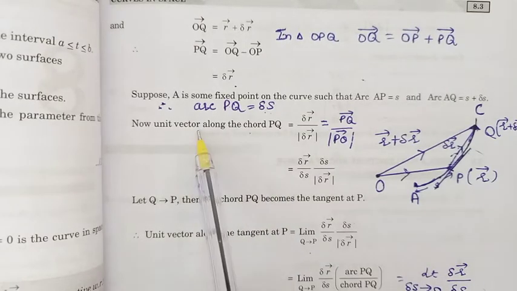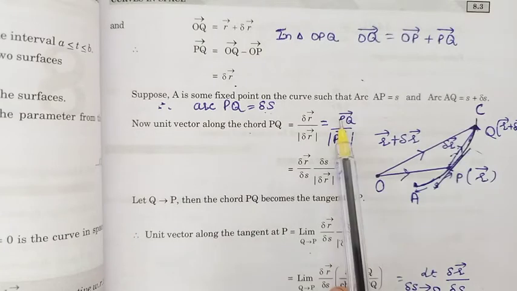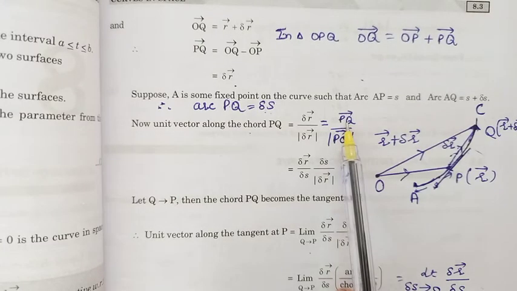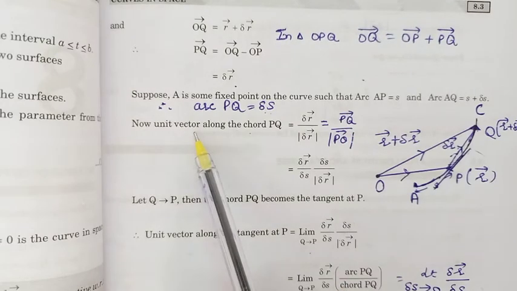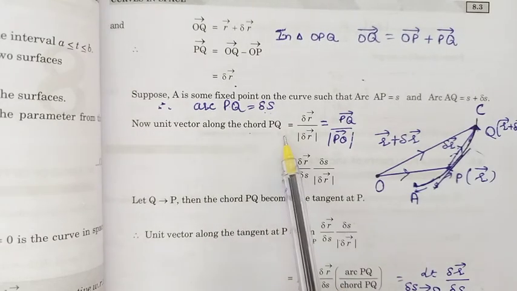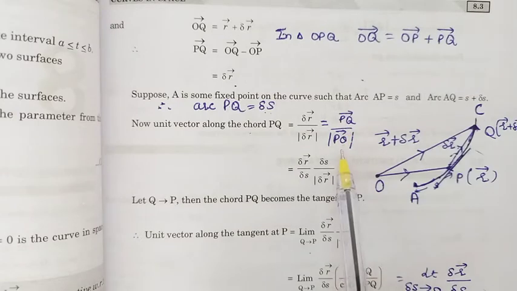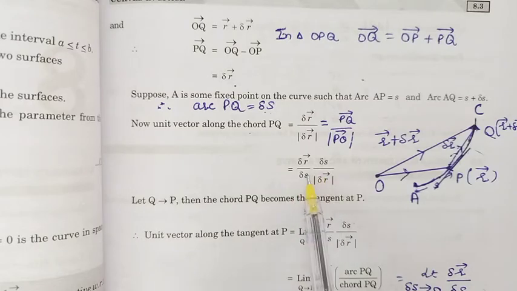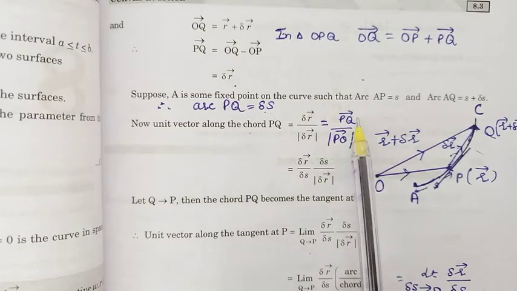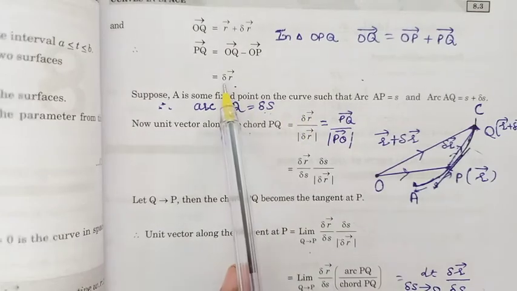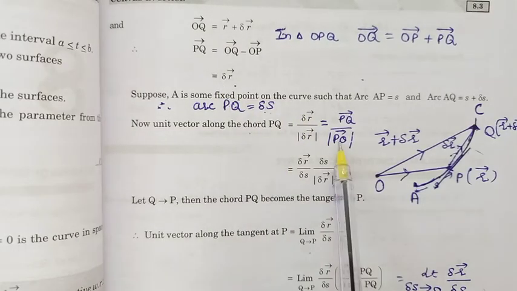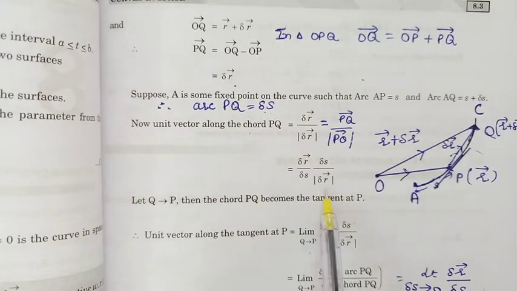By definition, a unit vector is given by the vector divided by its magnitude. Here the vector is vector PQ. So, the unit vector along the chord PQ will be vector PQ divided by its magnitude. Now, multiplying and dividing by delta S, and noting that vector PQ is the vector delta R, and its magnitude we denote by magnitude of delta R.